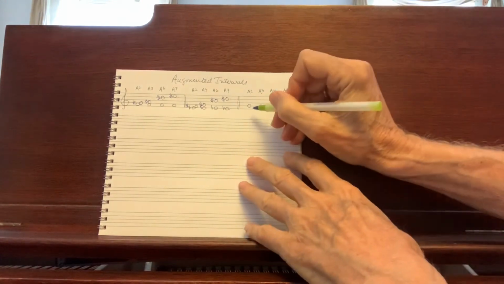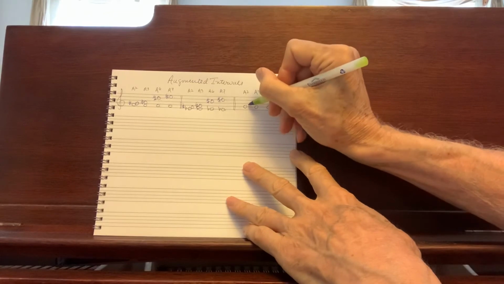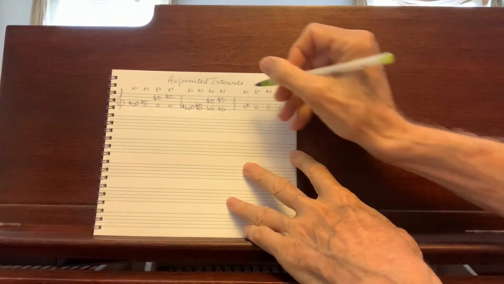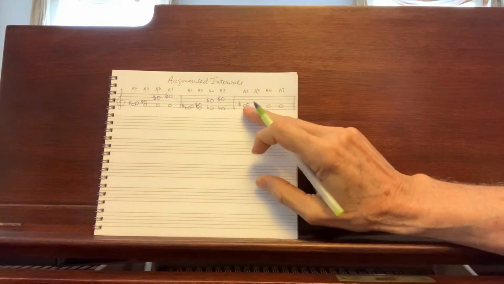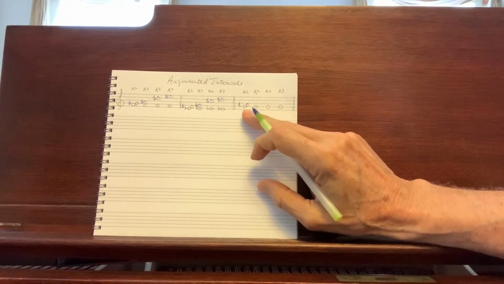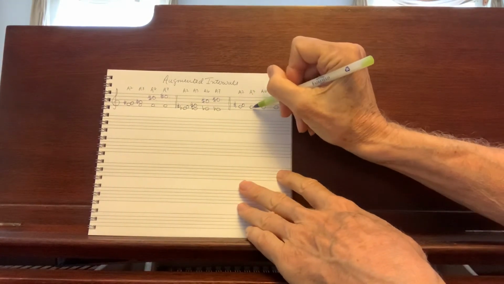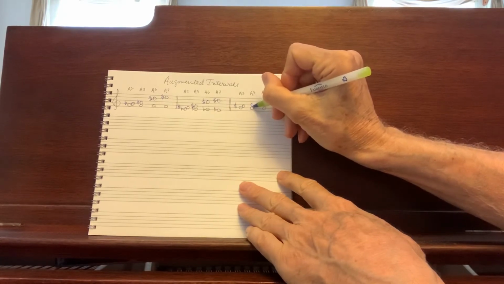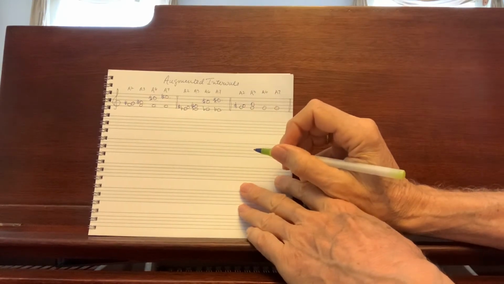And going from G, I want an augmented second above that, so I go up to an A. I know G to A is a major second. I sharp the A. G to A, major second. G to A sharp, augmented second. I want an augmented third above G, so I go 1, 2, 3, brings me to a B. I already know G to B is a major third from my knowledge of the G scale.